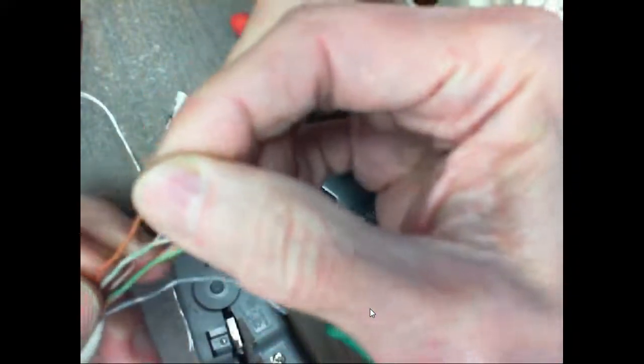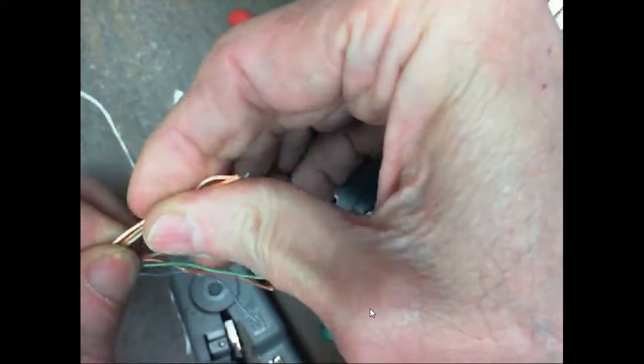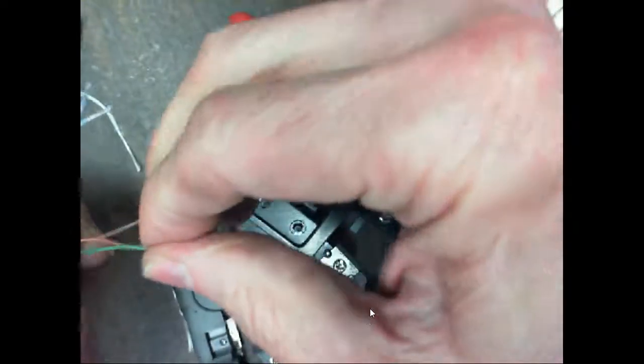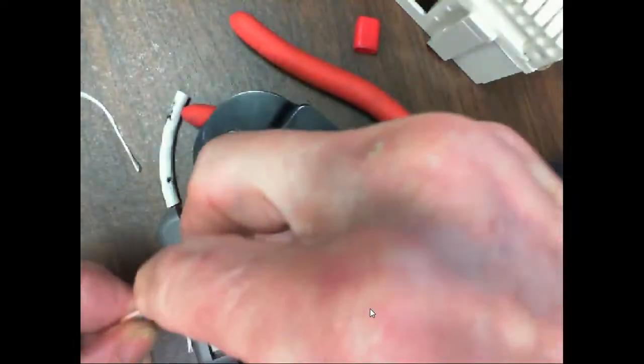And this is fun, guys. So orange, white, orange. Green, white, blue. Blue, white, green. Brown, white, brown. Now, once I get them into the right order, I'm going to get them really close together. So I've got them in the right order. I'm going to come up here and double check this. Orange, white, orange. Green, white, blue. Blue, white, green. Brown, white, brown.